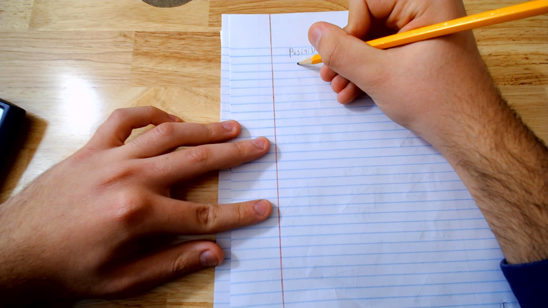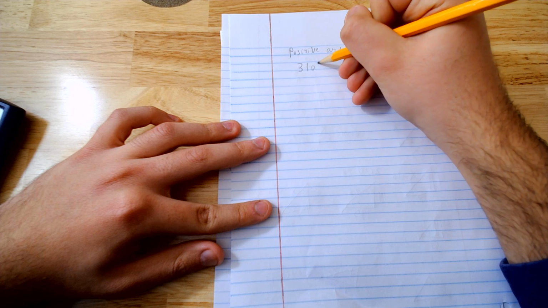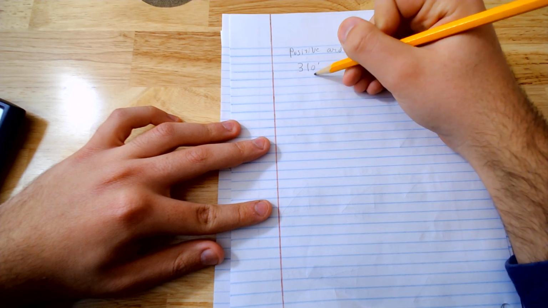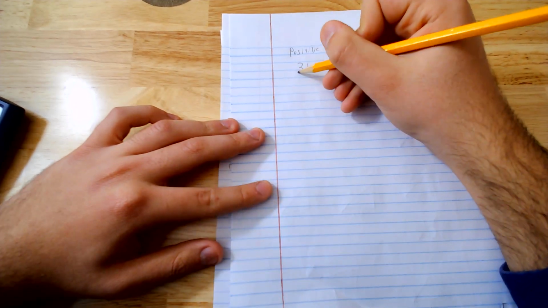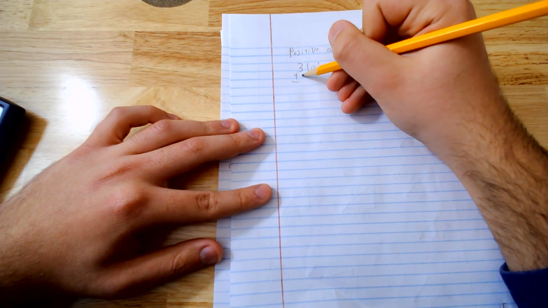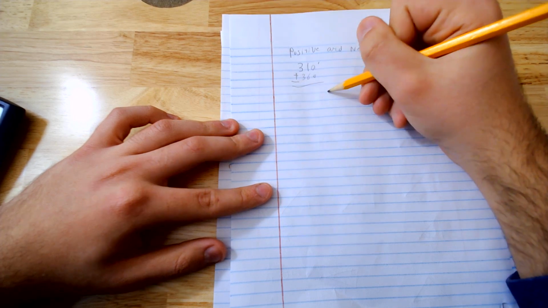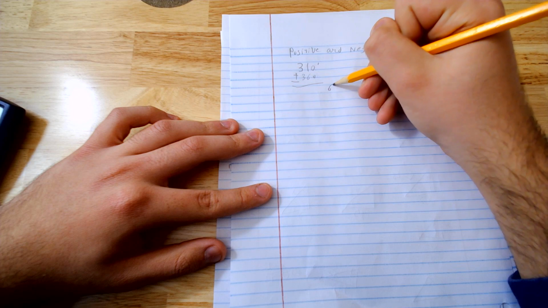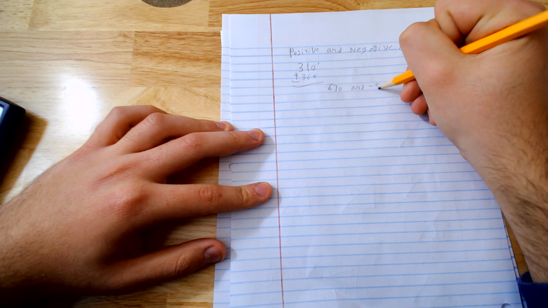All right, so first we start. It's pretty easy. So it's 310 degrees, and it wants the positive and negative coterminal angles of 310. Well, what do we do? We do plus and minus 360. And effectively, that just gives us 670 and negative 50.